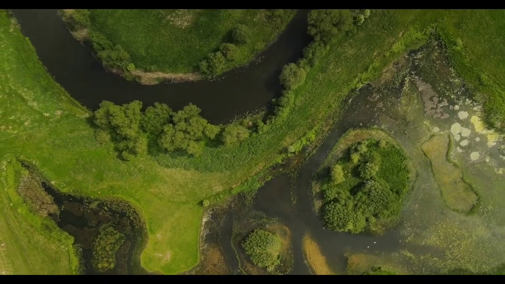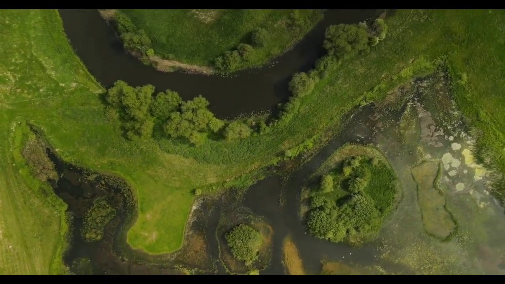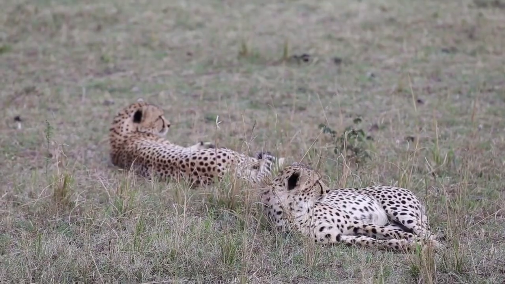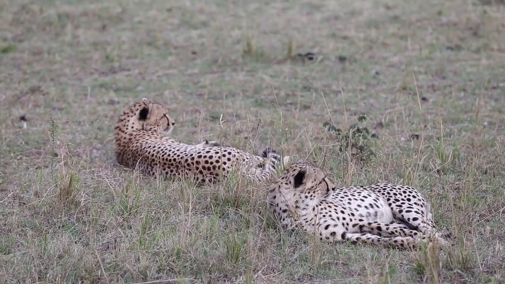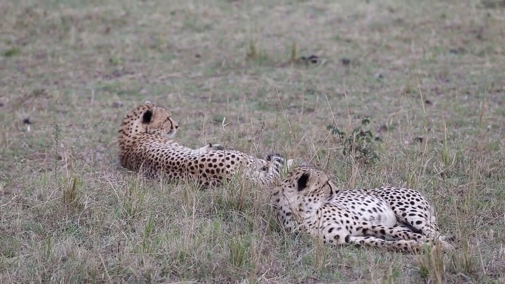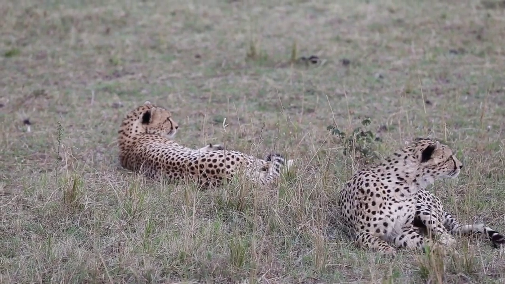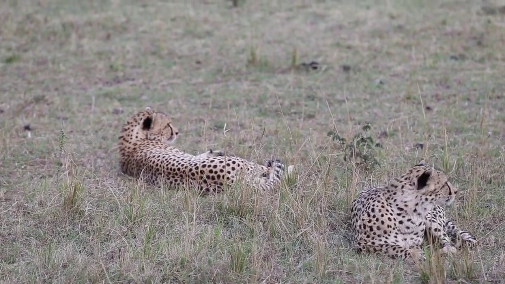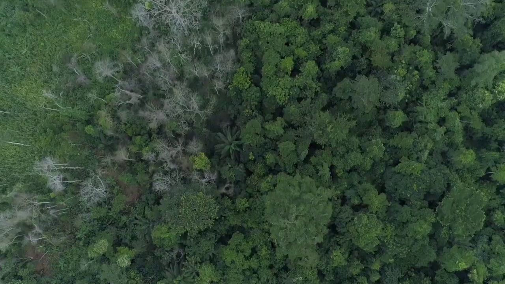Hunting is also a significant threat to the biodiversity of the Amazon forest, particularly for larger mammal species such as the jaguar and the tapir. Hunting can disrupt the balance of the ecosystem by removing important predators or prey species, and can lead to declines in the populations of many species.